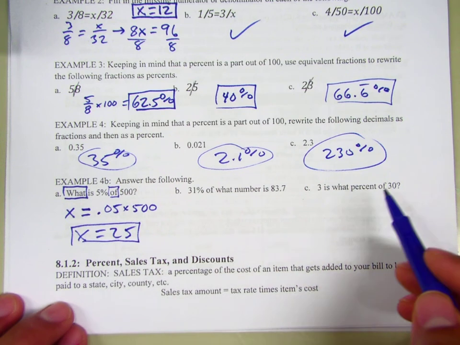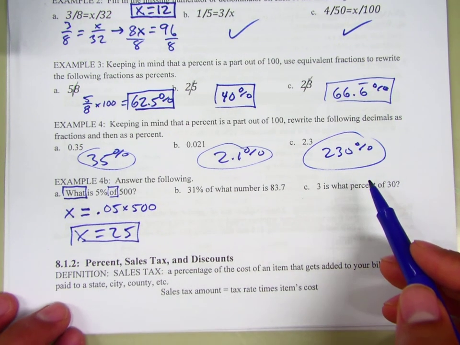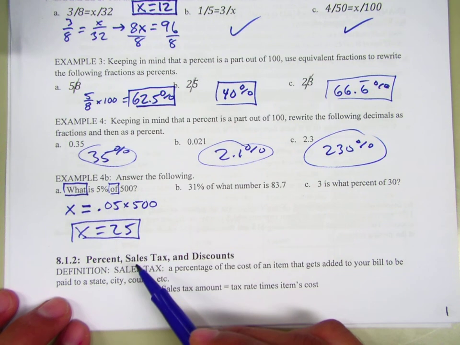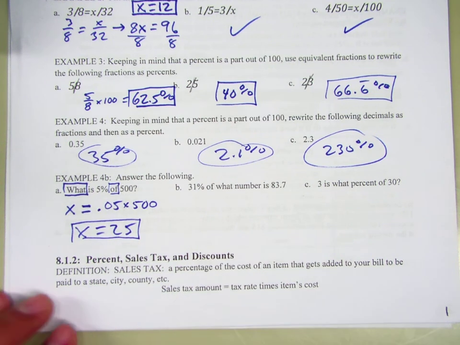Why don't you guys try B and C on your own? Do it however you want. If you're comfortable writing an equation and you think, you know what, that's not too bad, it's pretty easy, do it that way. If you'd rather set up a proportion and do it that way, that's fine too. Okay, so just take a minute.